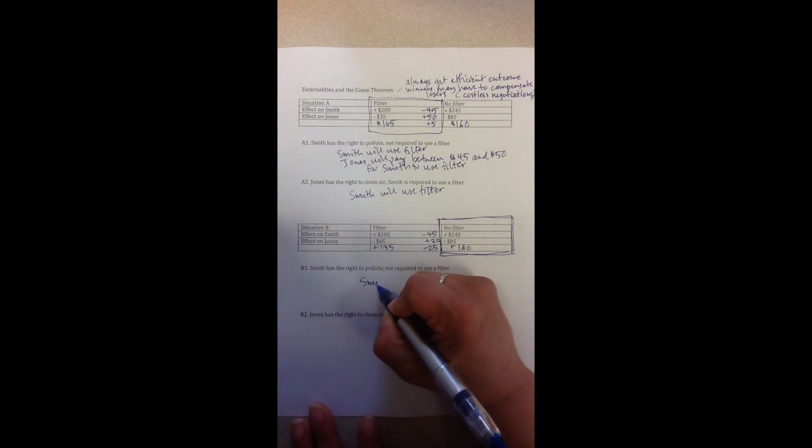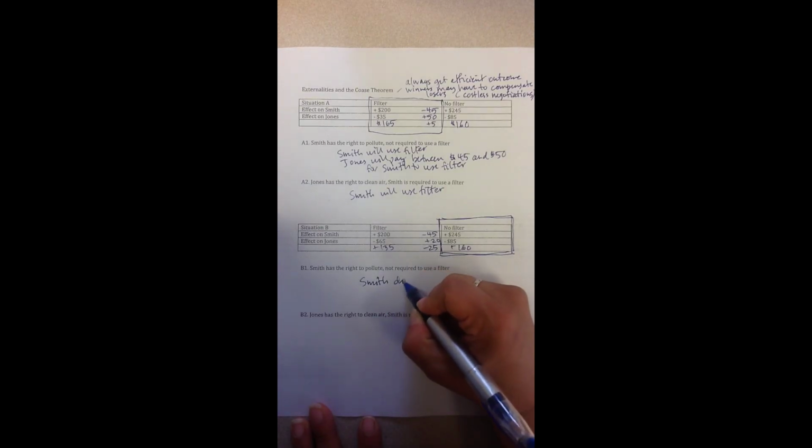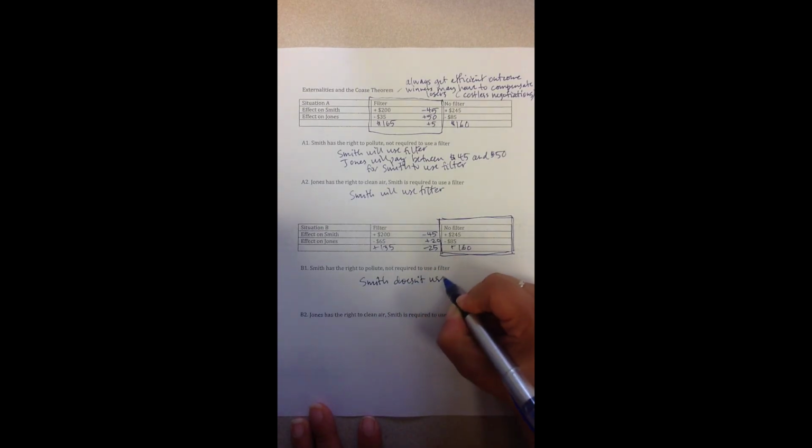But how are we going to see that happen? Well, if Smith is not required to use the filter, then he doesn't use the filter. If Smith is required to use the filter, he's still not going to use the filter.